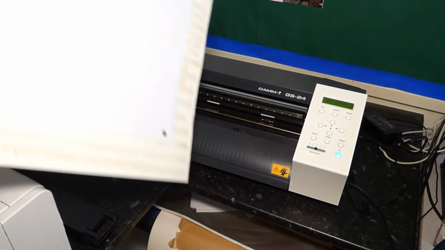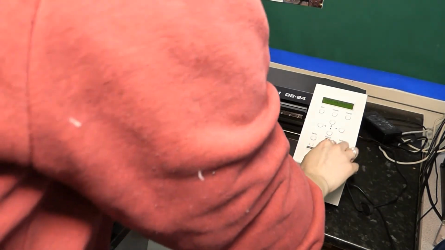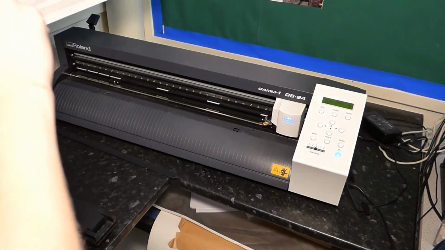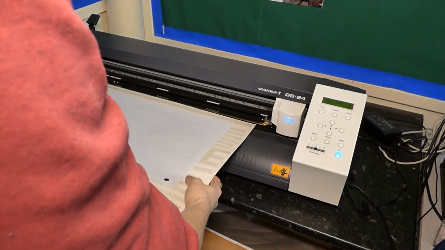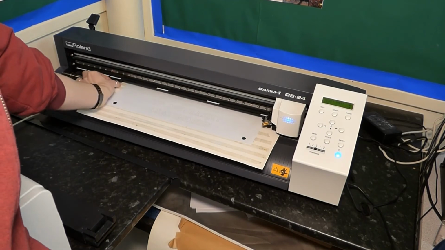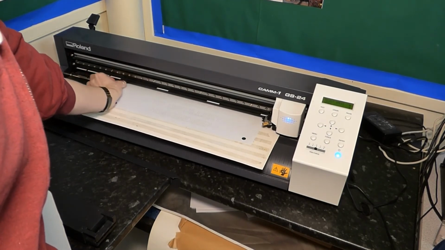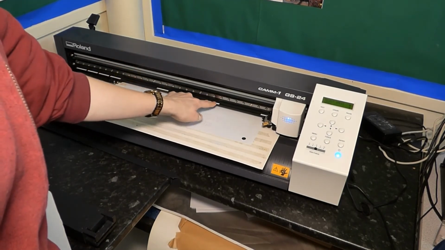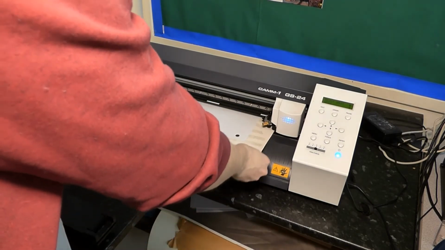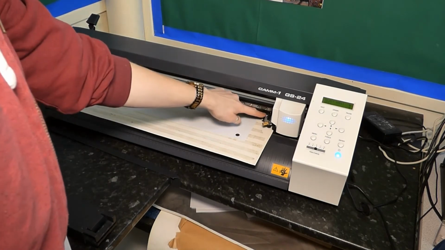Okay, first of all I need to come in, and it says sheet unloaded. Just send it back to the beginning if it's not there already. So we're going to feed this in. Now the wheels must always be in line with these white dots. So because this is a larger piece, I've put this one here and this one just under here.